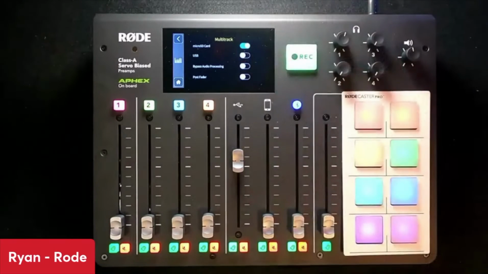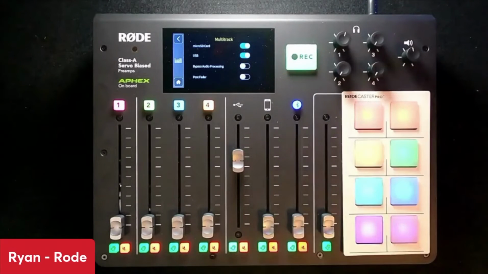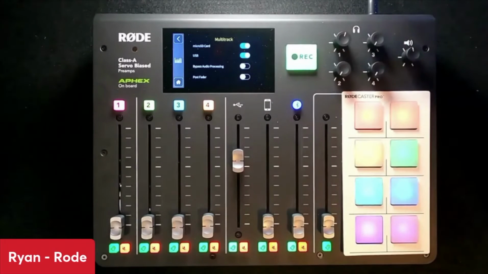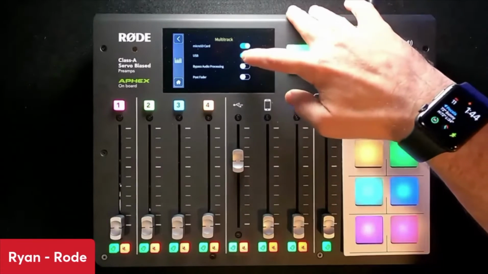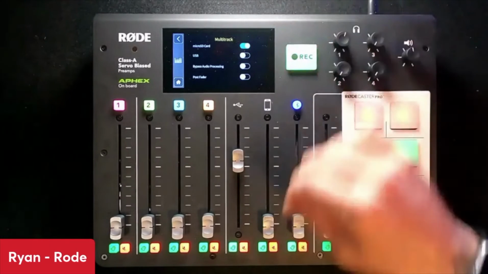USB in multi-channel doesn't really make your computer use multitrack. It just tells the computer you have that choice now. So this could be on all the time as long as you go into your software, into your operating system, and tell it you want to use the Rodecaster Pro stereo, and then go into StreamYard and tell it you want to use the USB stereo. That's totally fine. But here's where it is on the Rodecaster. If you turn this off, the computer will never even see a USB multitrack option, right? Same thing for the SD card and all that.